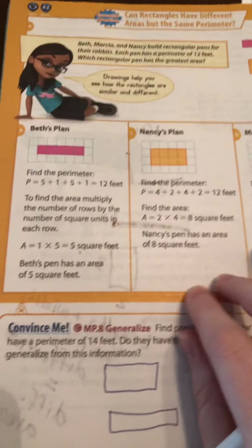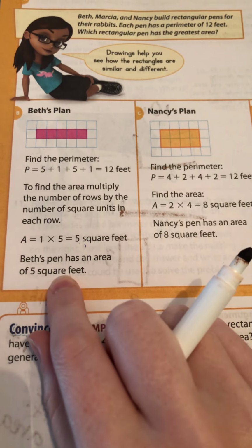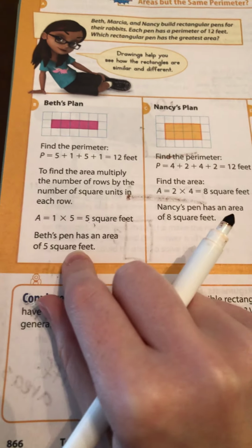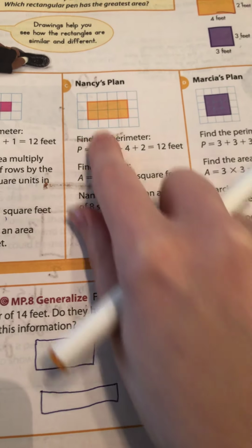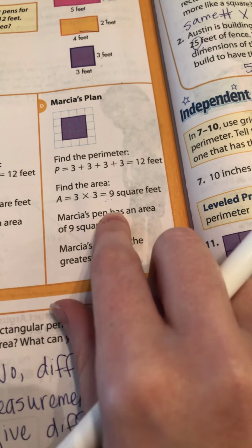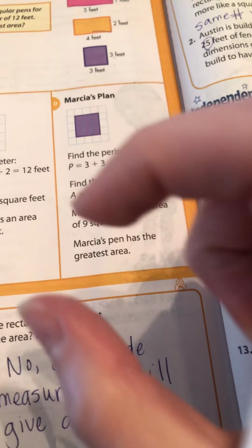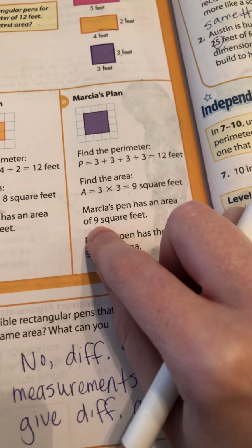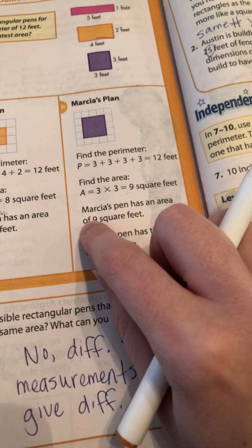Okay, and then on these little boxes, they found the area. Beth's pin is 5 feet squared. This one's 8 feet squared for Nancy, and Marcia has the greatest. Okay, when we get to a square, they usually are a little bit bigger with the area. Okay, so we have 9 feet squared, okay?